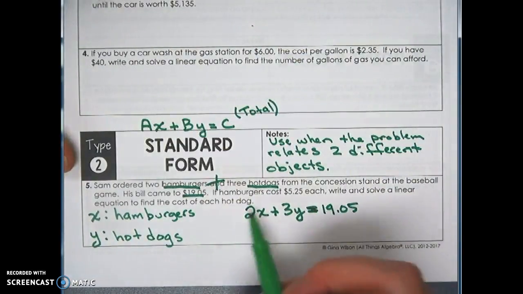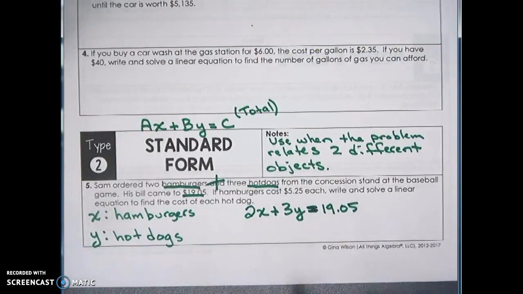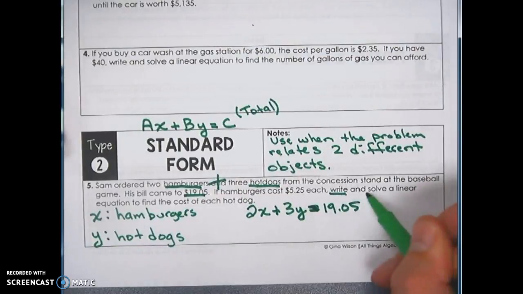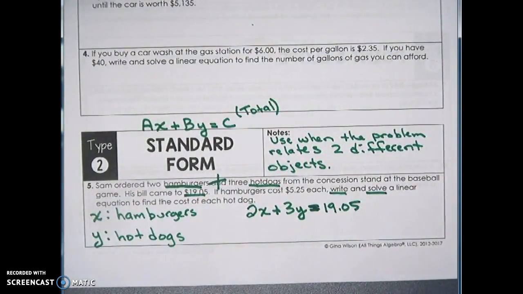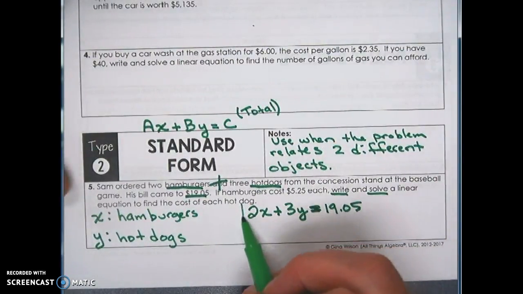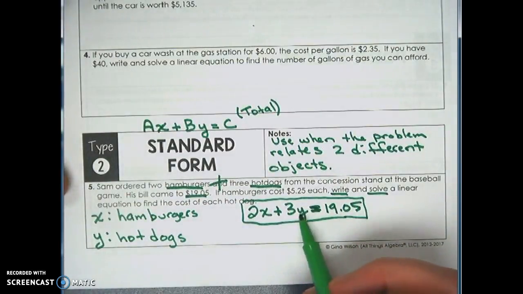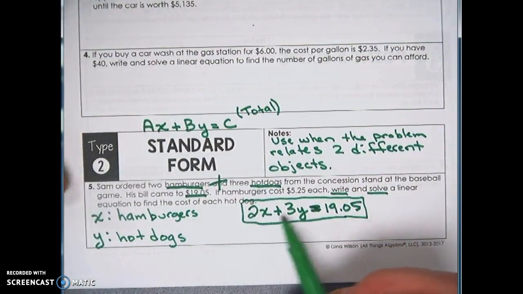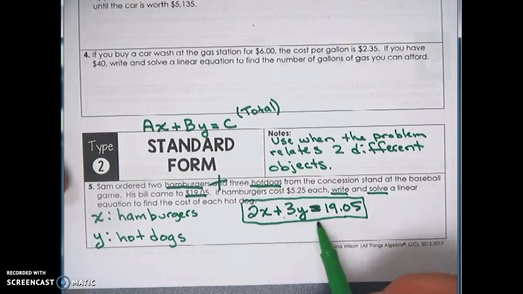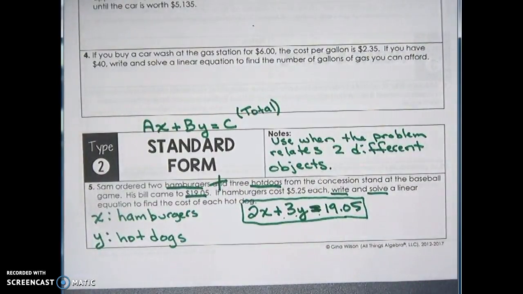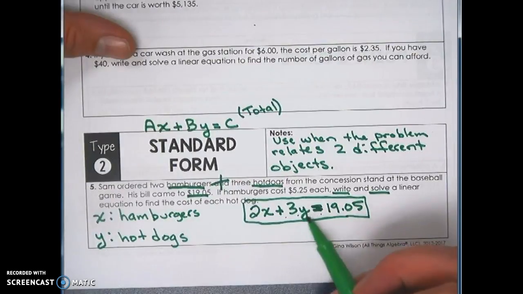It says if hamburgers cost $5.25 each, write and solve a linear equation. Just like last time, there are 2 parts to this: a writing part and a solving part. The writing of the equation we're already done with. This is the equation that models that situation. If I think about what x and y mean, it's like saying, I have 2 hamburgers and 3 hot dogs, and I paid for them, and it totaled to be equal to $19.05. It says write and solve an equation to find the cost of each hot dog. So I'm going to be looking at what y is, the cost of the hot dog.